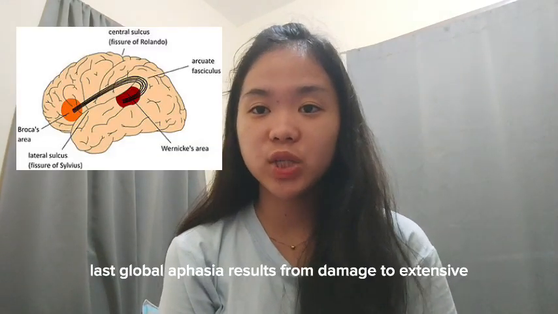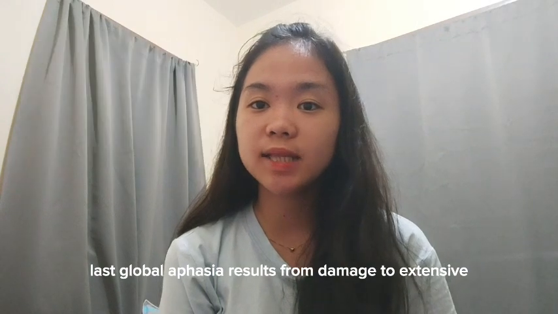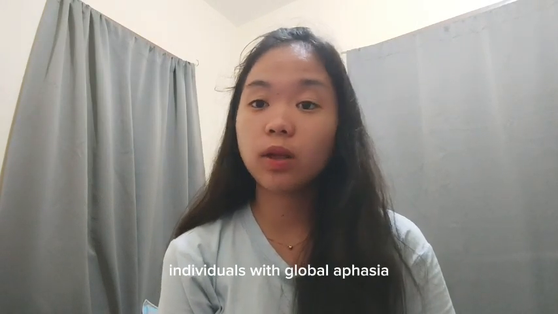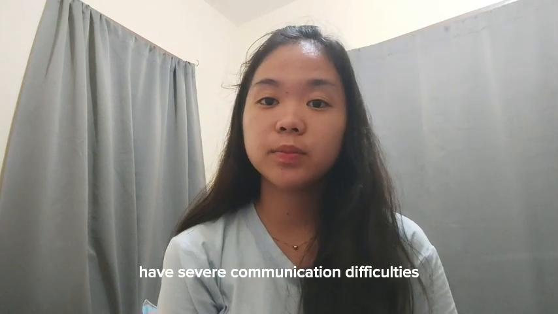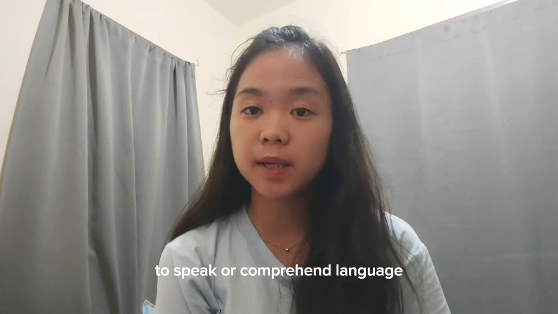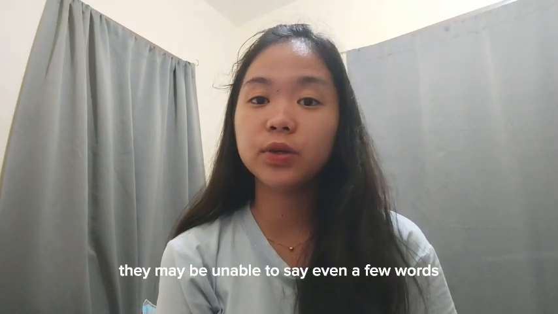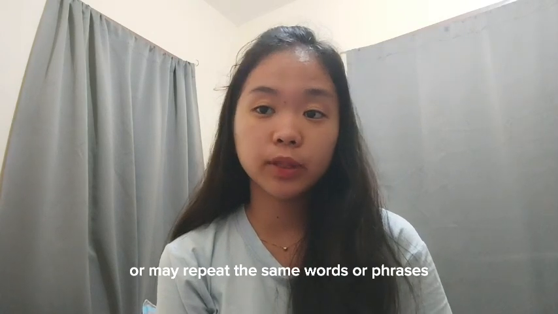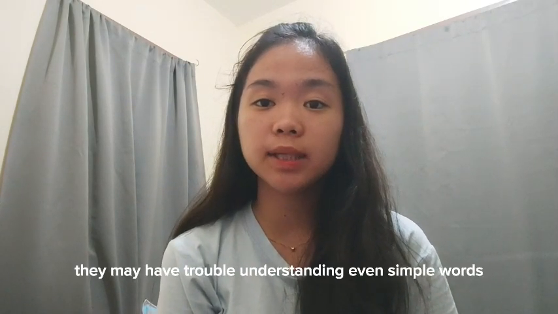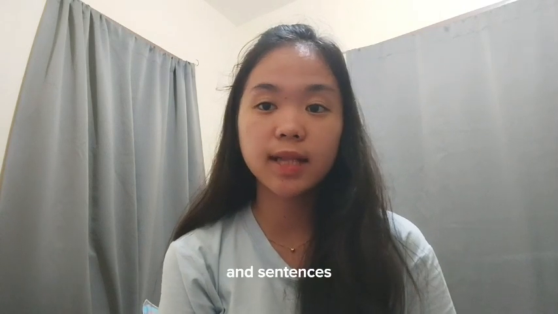Last, global aphasia results from damage to extensive portions of the language areas of the brain. Individuals with global aphasia have severe communication difficulties and may be extremely limited in their ability to speak or comprehend language. They may be unable to say even a few words or may repeat the same words or phrases over and over again. They may have trouble understanding even simple words and sentences.